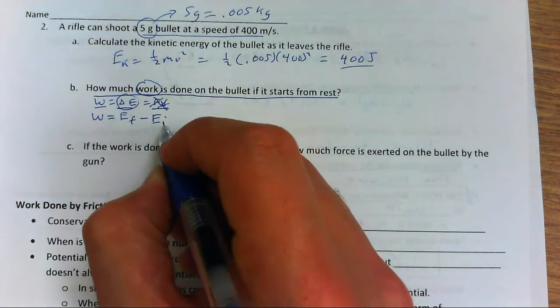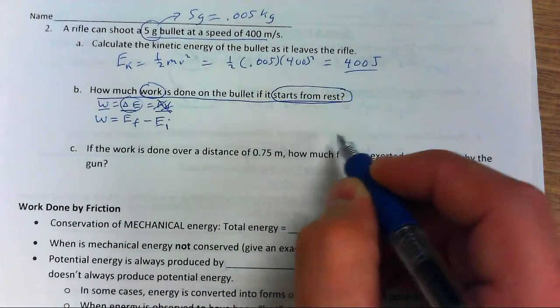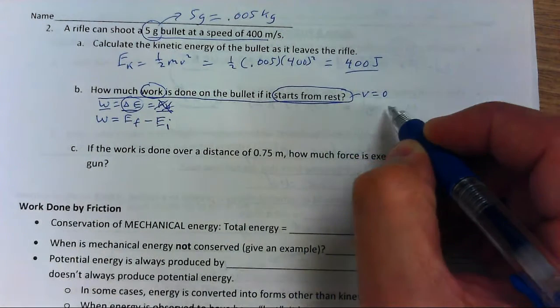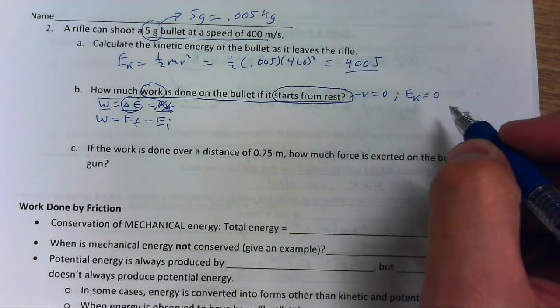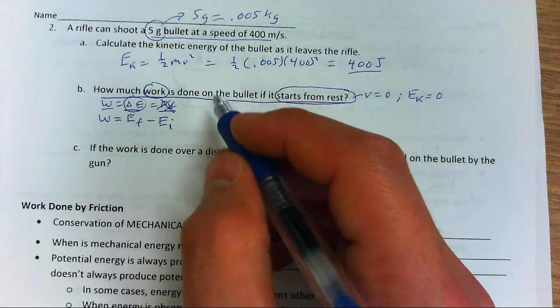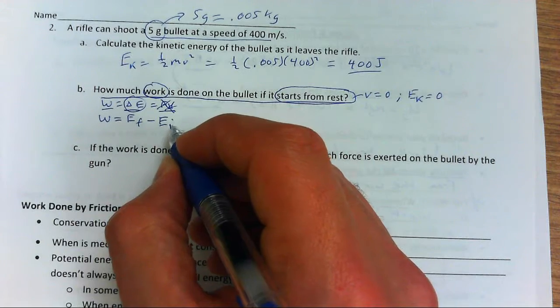Now it's really important to notice what this problem says, that the bullet starts from rest, which is true of every gun. So if it starts from rest, that means our speed is 0, and if speed is 0, that means the kinetic energy at that point is 0. And we're not really considering potential energy at this point, especially because it didn't tell us how high the bullet was off of the ground. We're not considering that. So initial energy here is going to be 0.